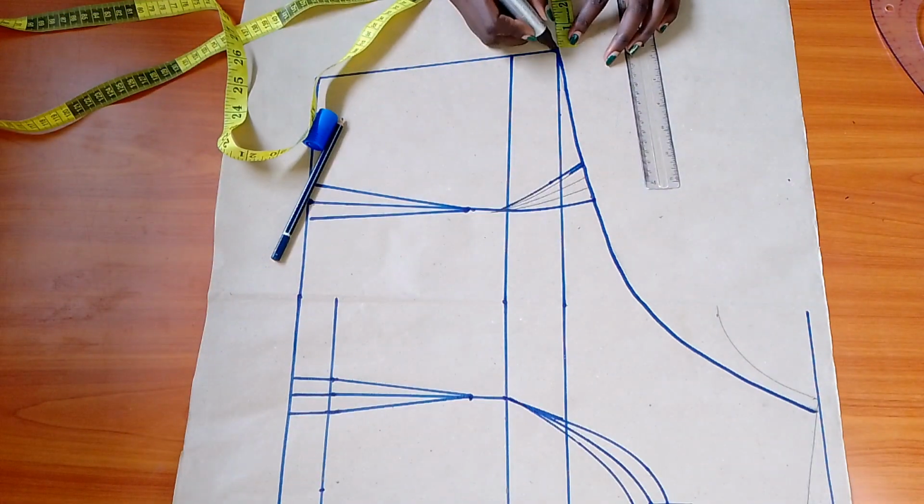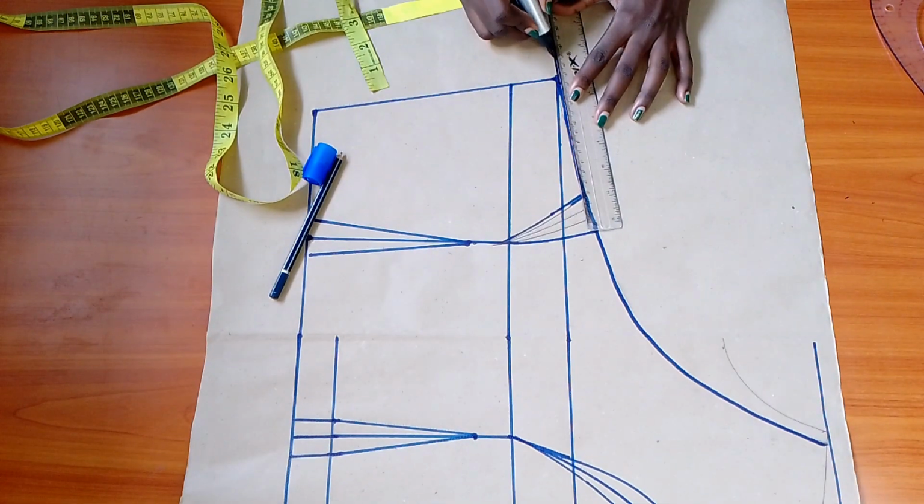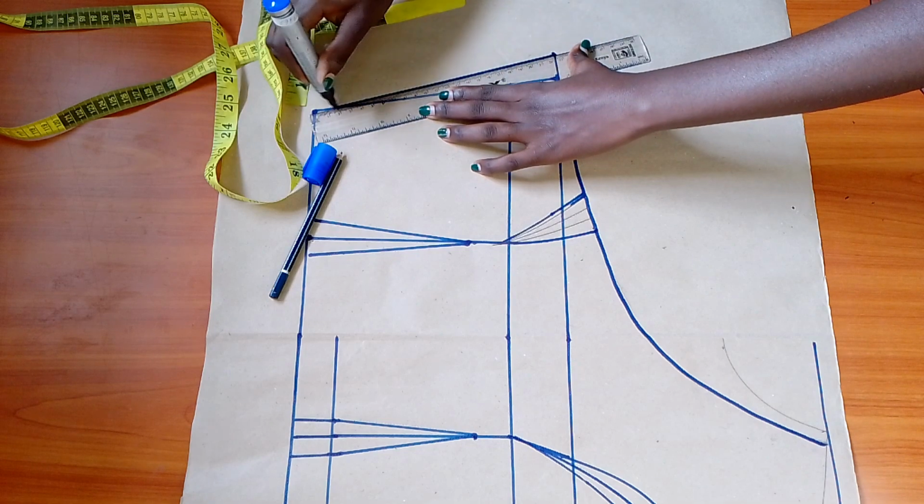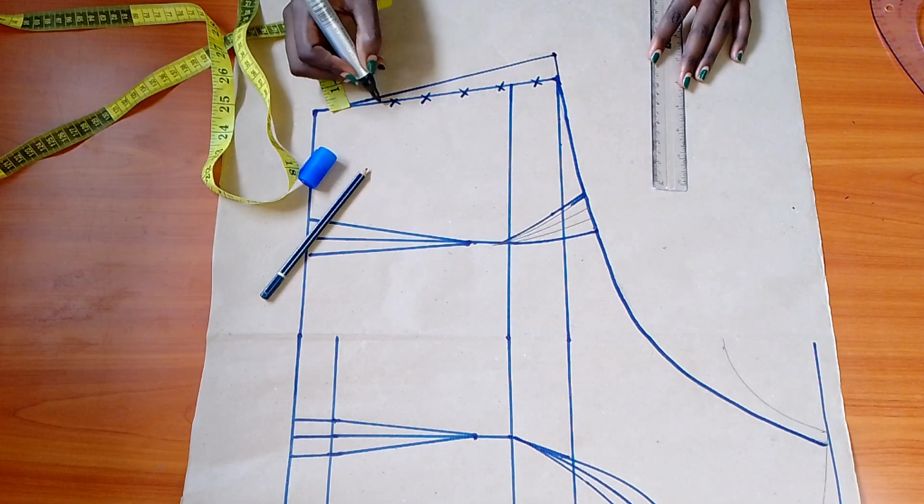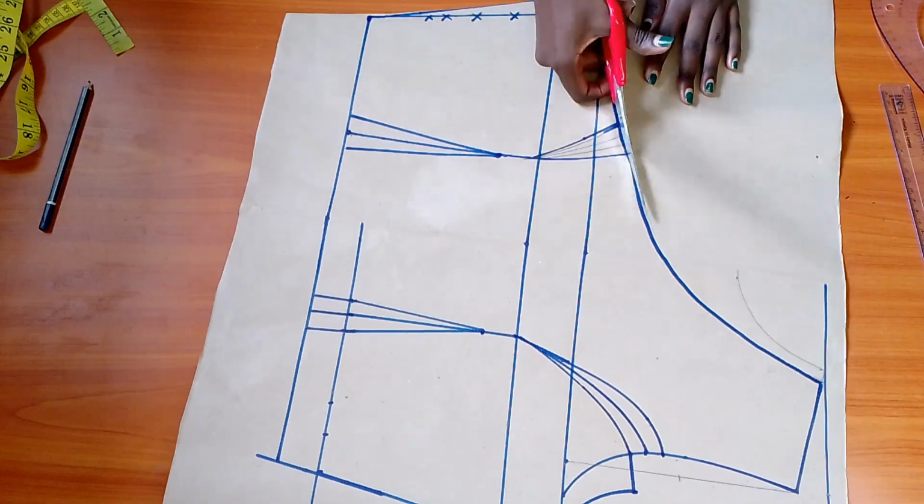And for that reason, you are likely to end up with a very small side panel if you don't replace the dart on the side, which also leads to a new side outline. I'm currently cutting out following the drawn outline.